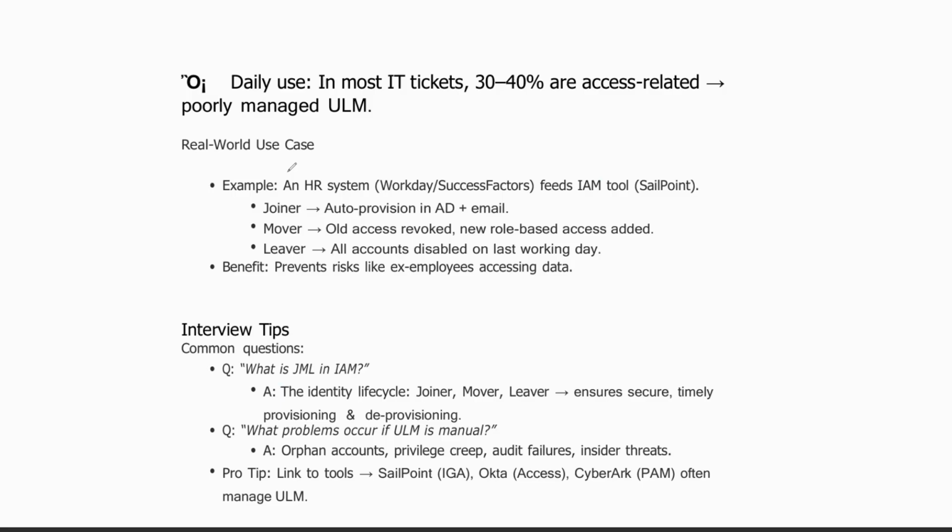So interview tips. Some of the common questions is what is JML? You should be able to answer them, right? What is JML? Joiner mover leaver ensures secure, timely provisioning and deprovisioning. What problem occurs if JML is manual? Orphan accounts, privilege creep, audit failures, insider threats.